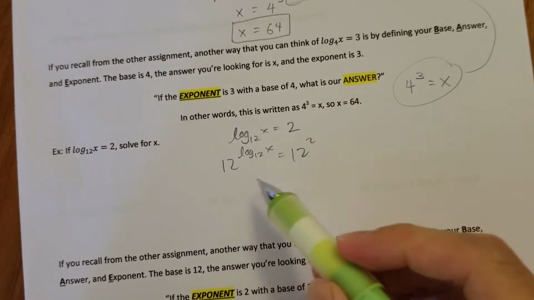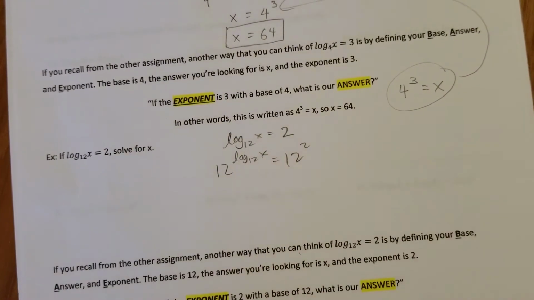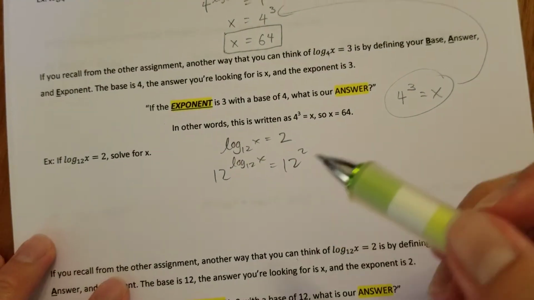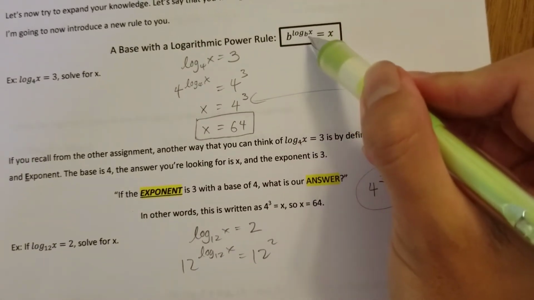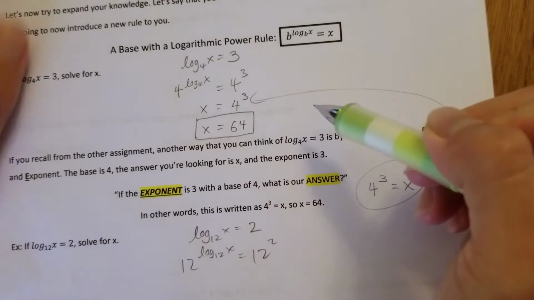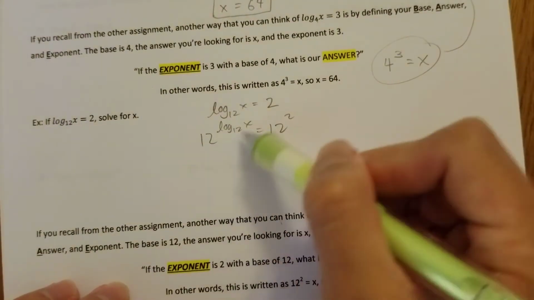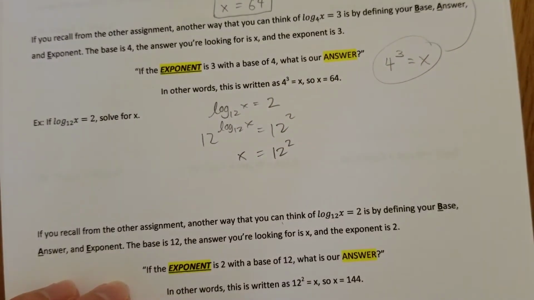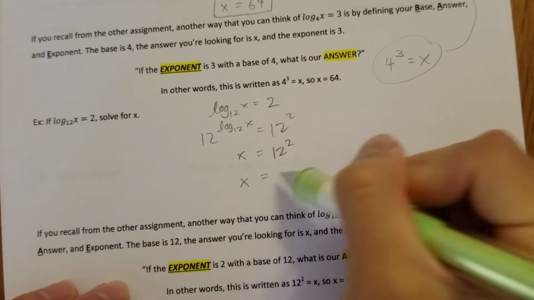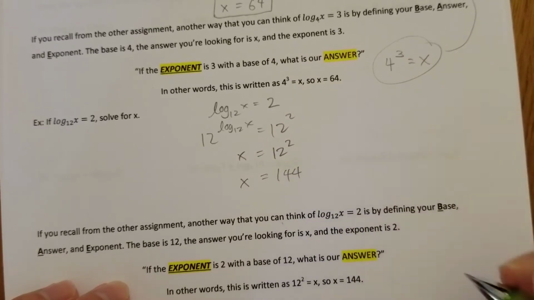The 12 comes right underneath. Now, using the formula I showed you earlier, b raised to log base b of x is just x. So this part simplifies to x, which is 12 squared. 12 times 12 is 144.